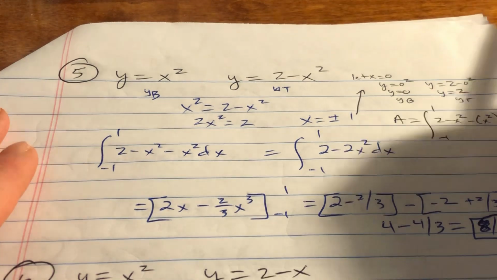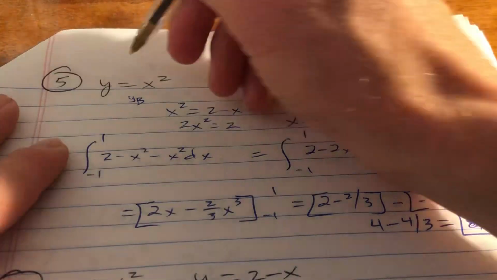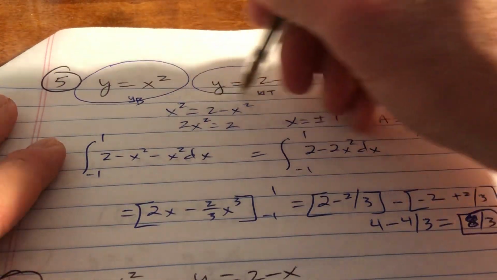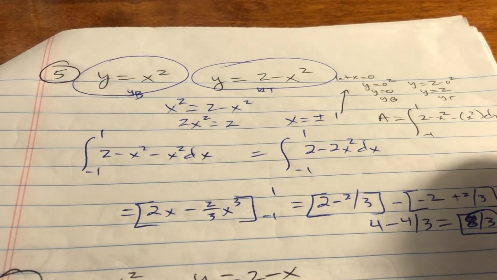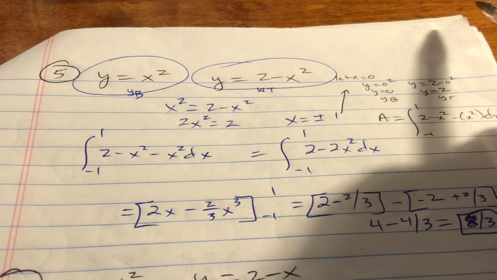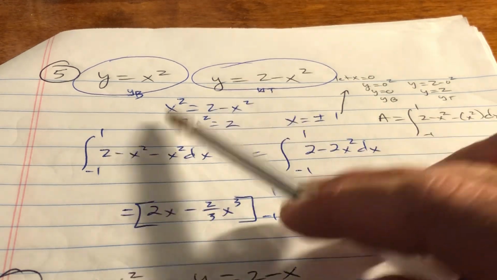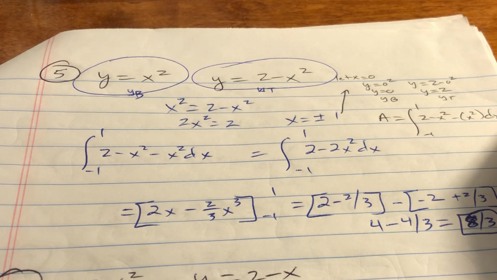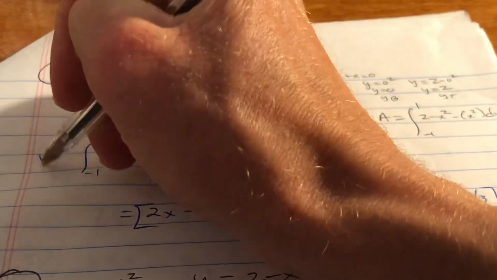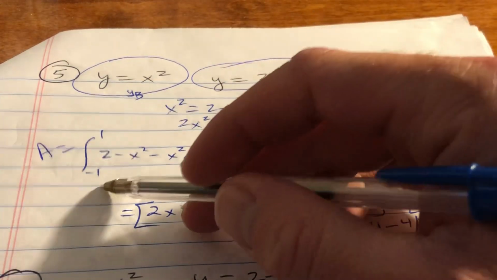y equals x squared. y is 2 minus x squared. Again, those are the curves. Two different parabolas, one going up, one going down. All right, so we're going to set x squared equal to 2 minus x squared. Move that x squared over. We're going to get x is plus or minus 1. What's in between plus or minus 1? 0. So area is the integral from -1 to 1.